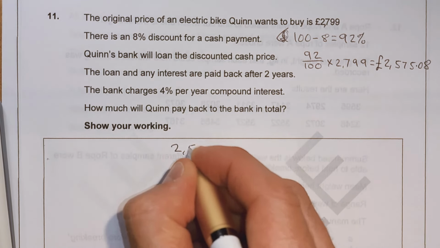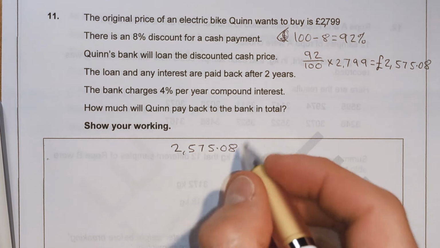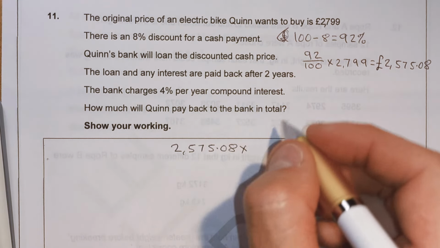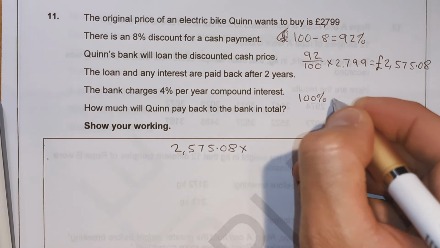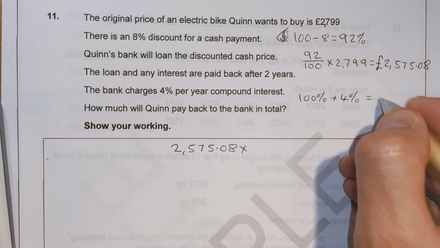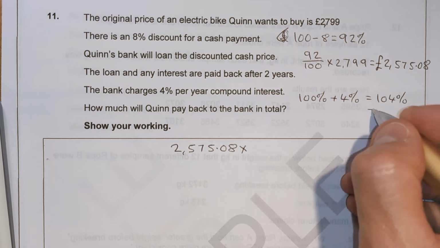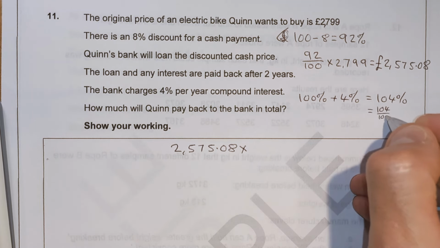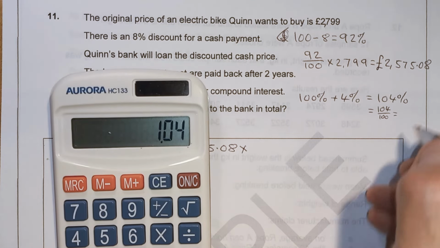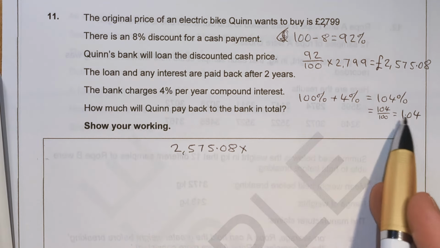Right, now we've got our compound interest. So the way we do that is we start with the original amount that we're borrowing. It's 4% a year, so 4% interest means that we've got our original 100% plus 4%, which you can think of as 104%. But as a decimal, that is going to be 104 divided by 100, which is 1.04. Now, I know a lot of people will like to just use the formula. I think it's much better to kind of think it through.